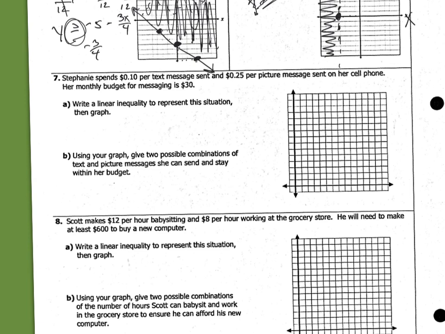So I'm going to do this kind of in order. Text came first. So I'm going to say X equals text messages and Y equals pictures. You can't use T and P. How are you going to graph that? I mean, I guess you could use T and P, but it'd be harder to graph. I'm going to use X and Y. So we're going to do the money, 0.1X plus 25 cents, so 0.25Y. And then we have this $30. Well, $30 is the most we can spend, so $30 is the big side. Now she actually has $30, so we could spend $30.